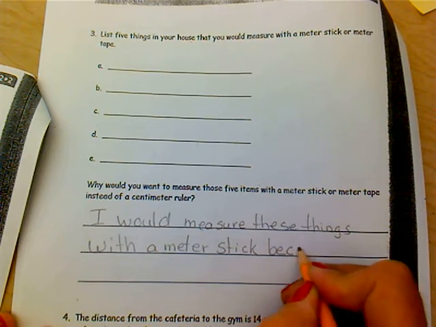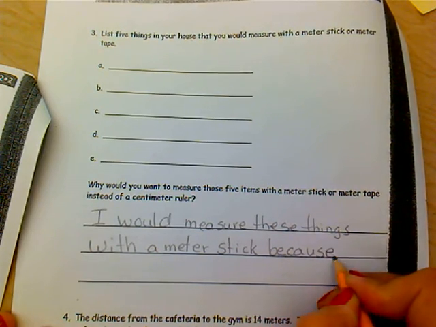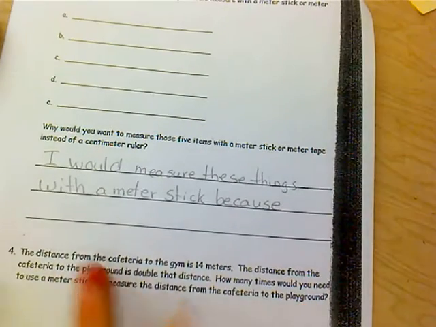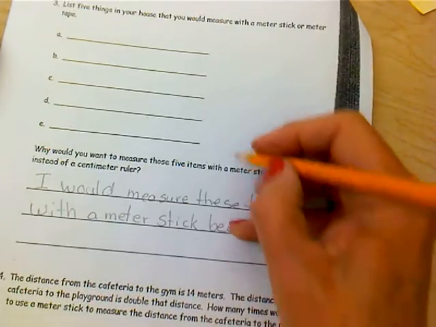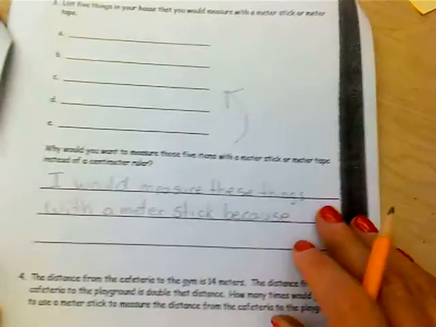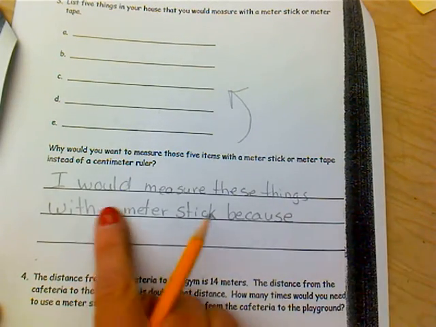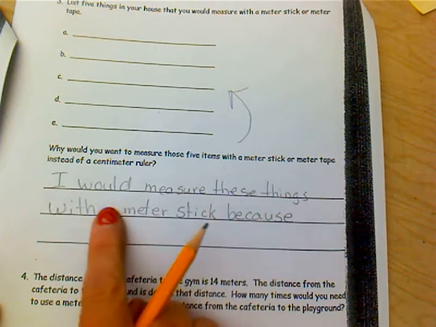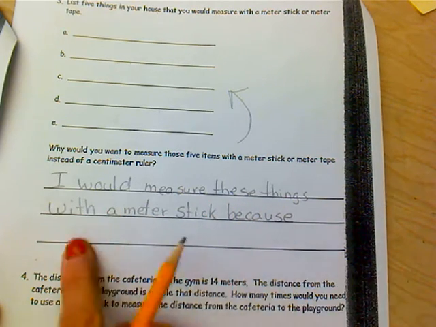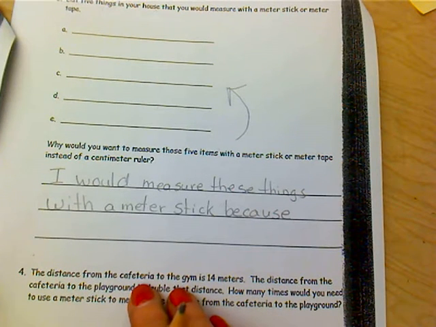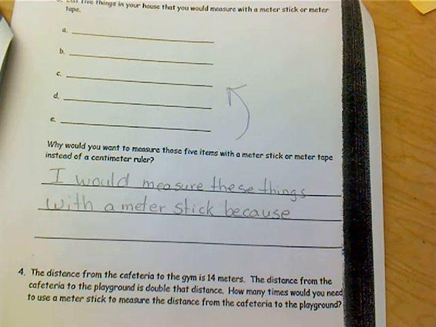Why would you prefer to use a meter stick rather than a centimeter stick? Can you finish that? I would measure these things, remember these things that we wrote down up here, with a meter stick because. Can you finish that sentence? Why would you do that? All right. Okay, stop the video and see what you think.